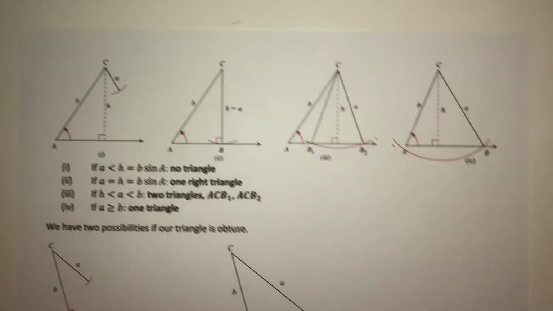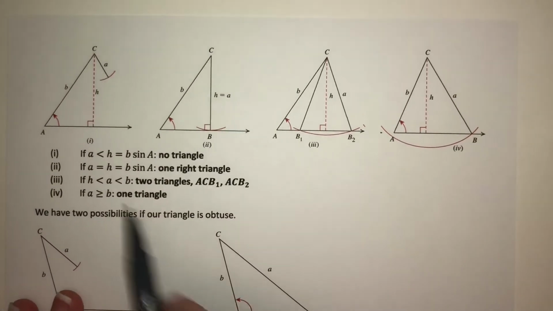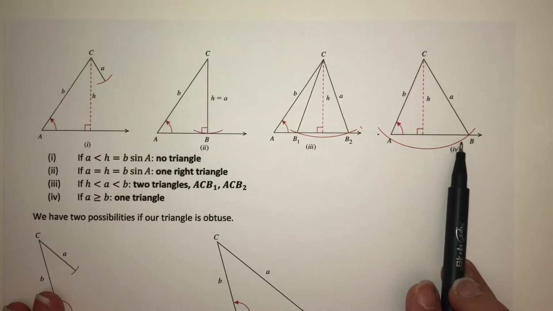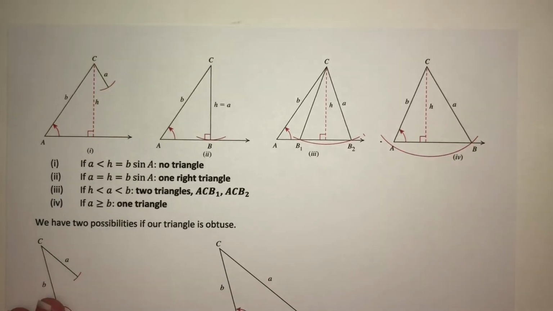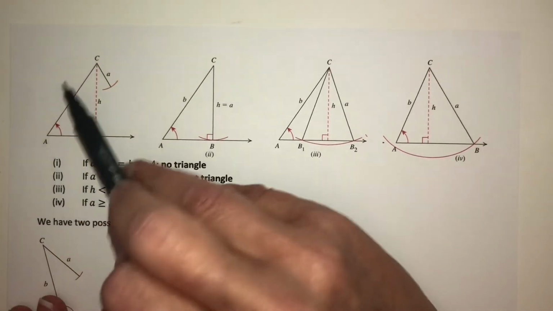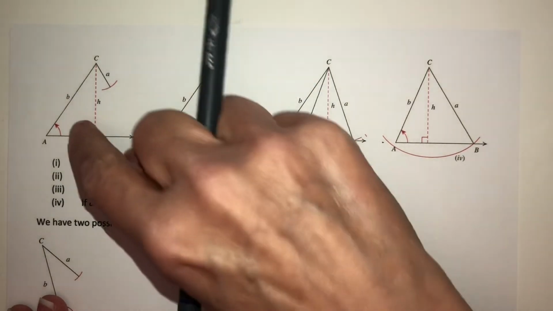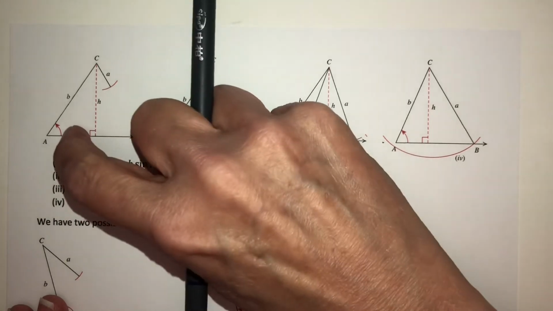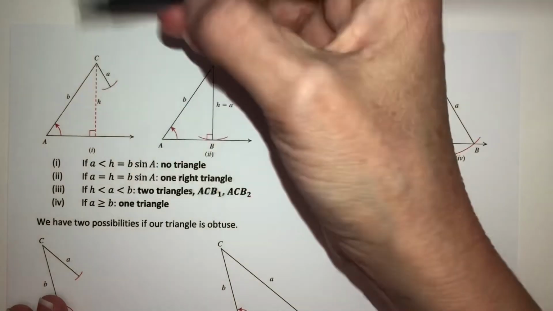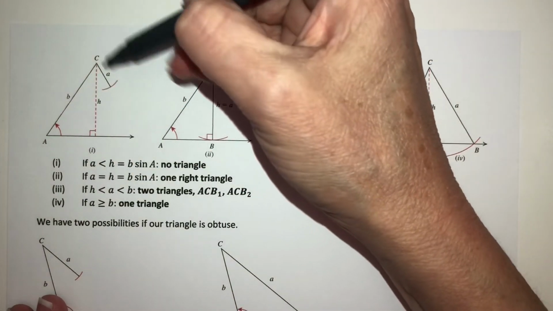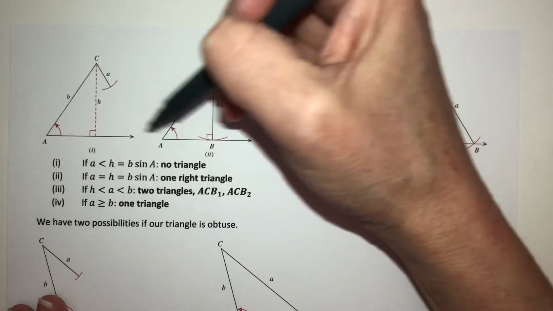If we look at our possible acute triangles, where we have an angle and then a side and a side, it is possible that when we know this angle and the length of that side, there's no way that our A is long enough to hit this other side right here.